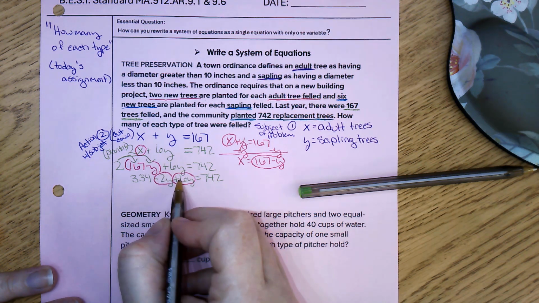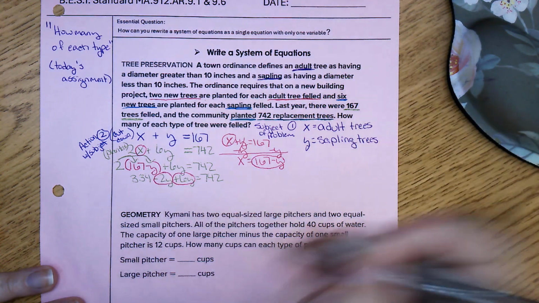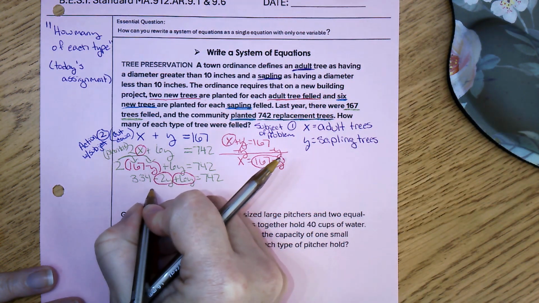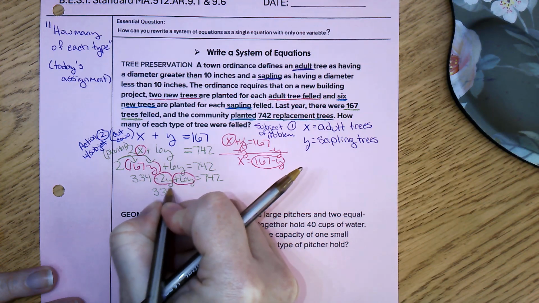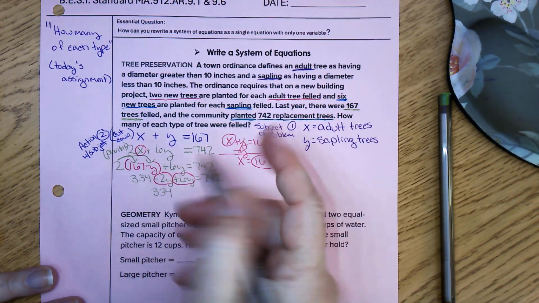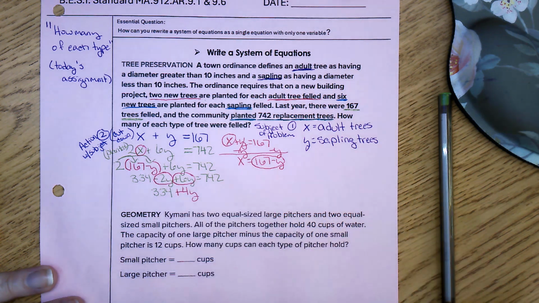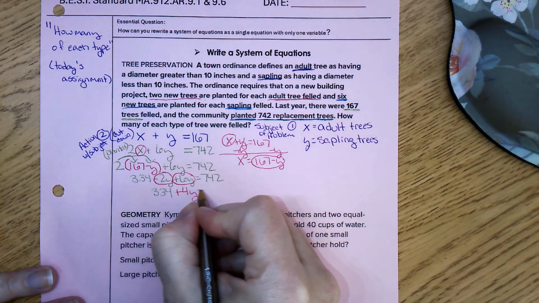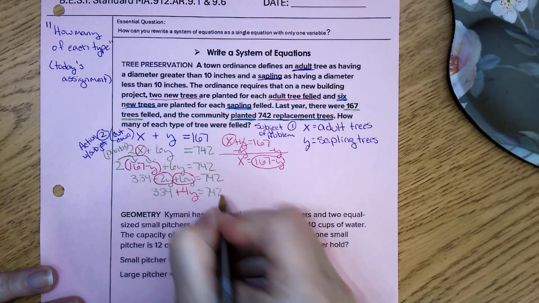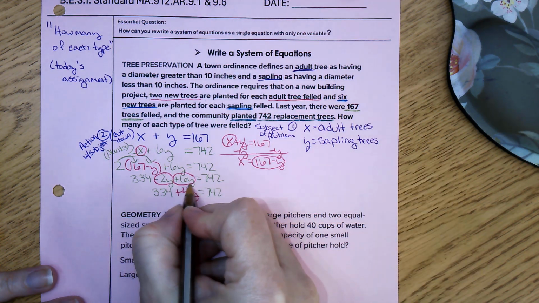So let's combine these like terms because they are on the exact same side. We're going to bring down that 334. And then minus 2Y plus 6Y, well, that is a positive 4Y. And that equals 742. Hey, we've got ourselves a 2-step equation.